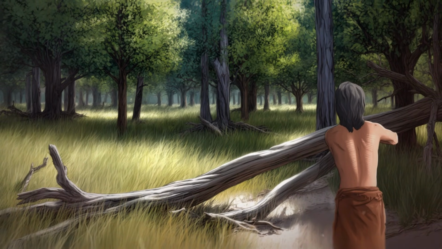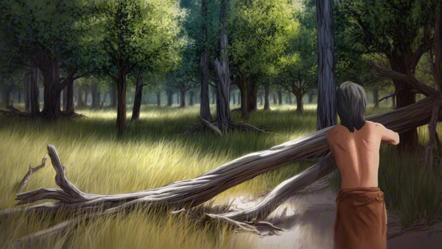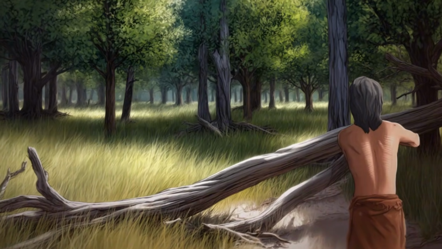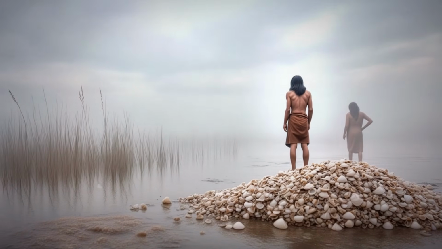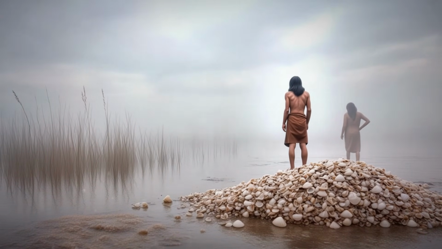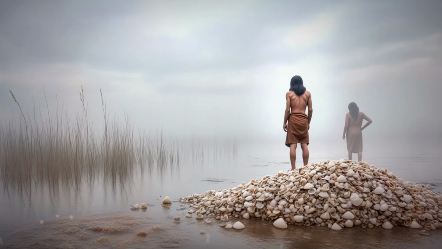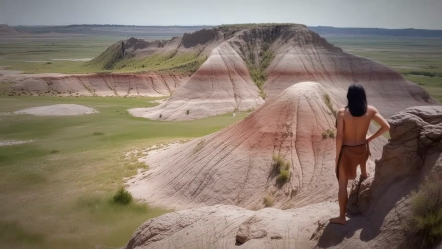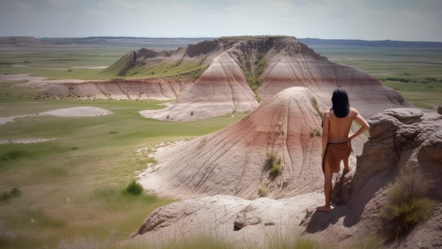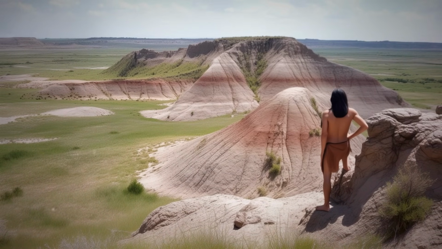Clovis populations obtained stone from diverse sources. Edwards Plateau chert appears in Clovis assemblages across Texas and into surrounding states. The high quality and predictable flaking properties of this material made it desirable. Alibates chert from the Texas Panhandle also circulated widely.